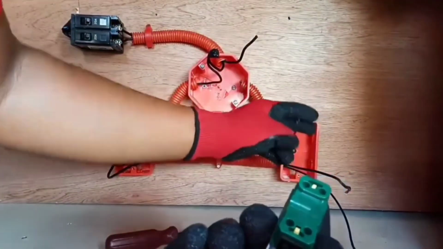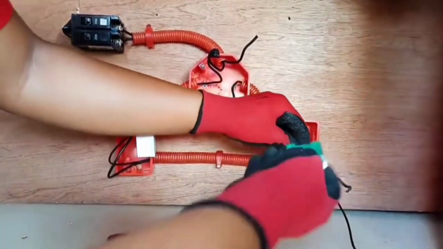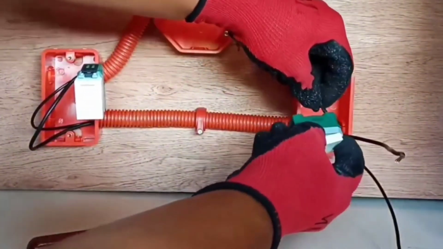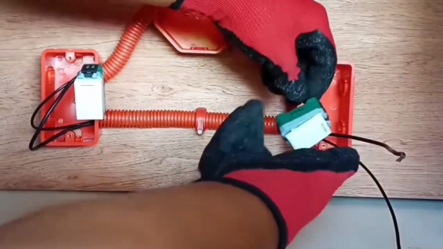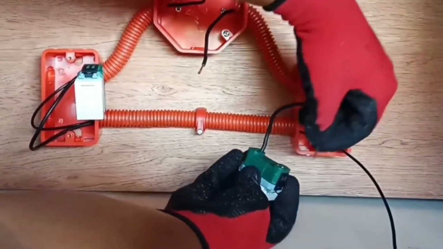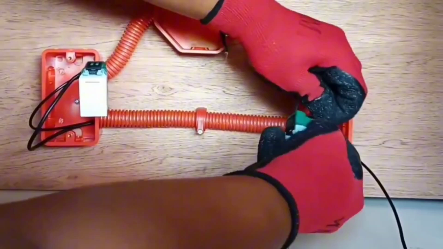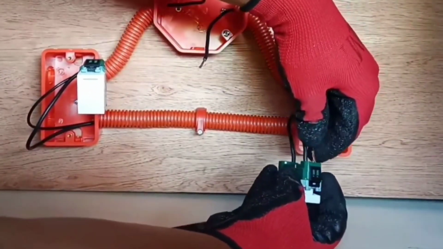Next, we connect line 2 into the other switch. After that, connect the 2 travelers in your switch, traveler number 1 and traveler number 3.